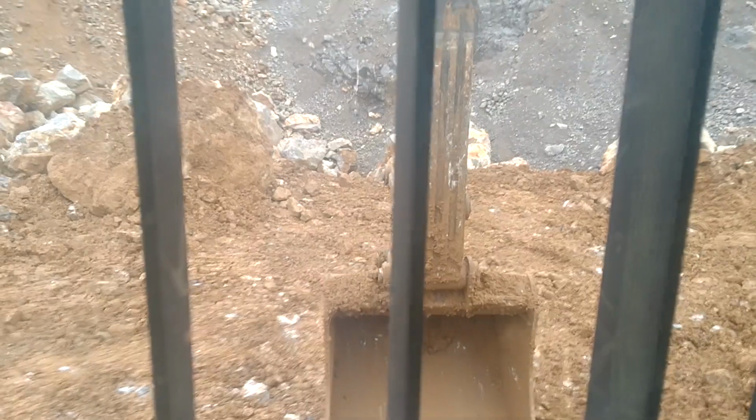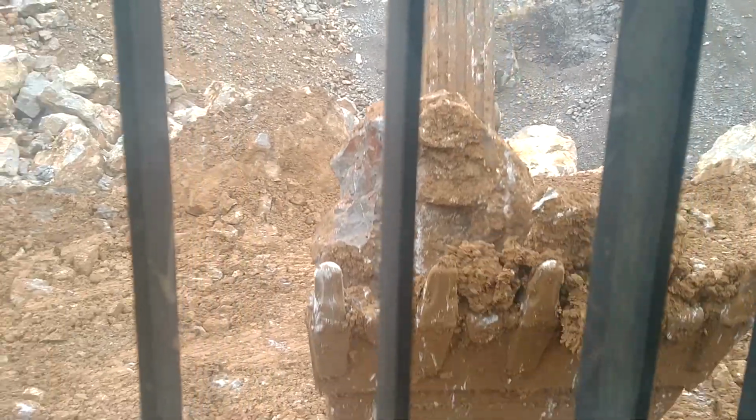Because this limestone is not made into aggregate, but it is processed into cement.